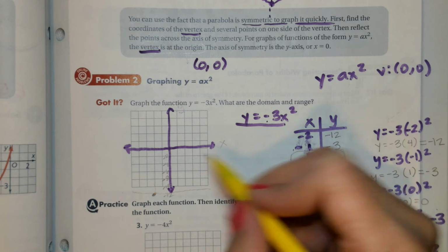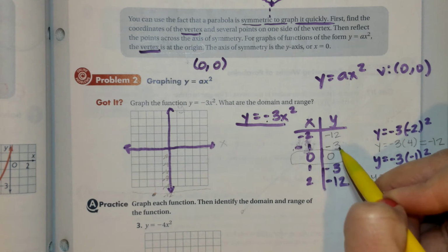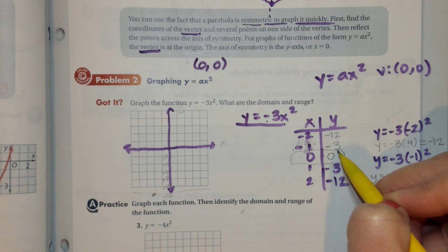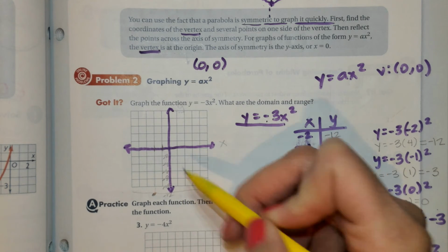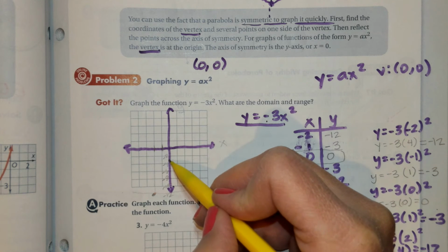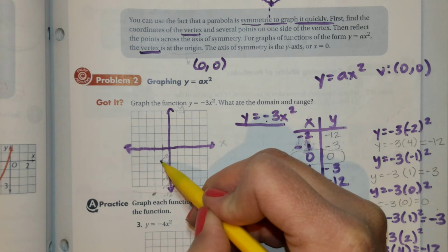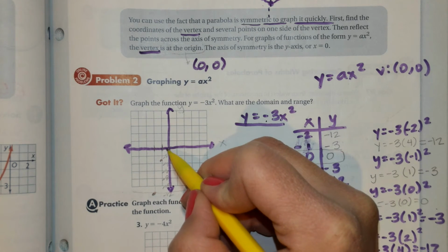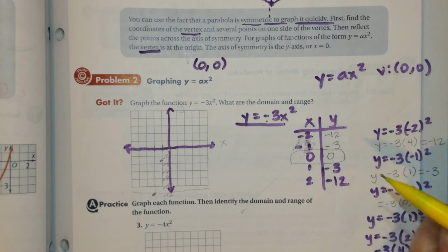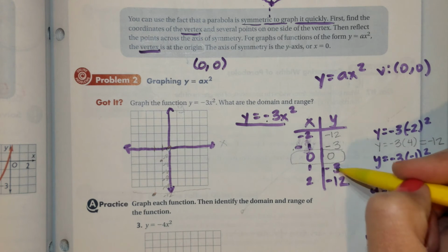Since I made it counting by twos, -3 is going to have to be in between -2 and -4. So -1 is right here, and then it's going to go right between -2 and -4. Right there. And then 0, 0 is the vertex. And then you'll see that there is symmetry as I plot the next 2 points.